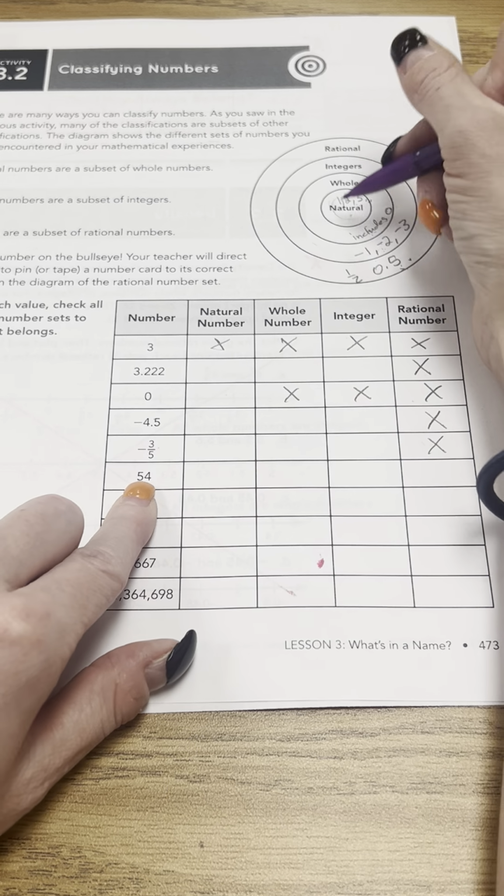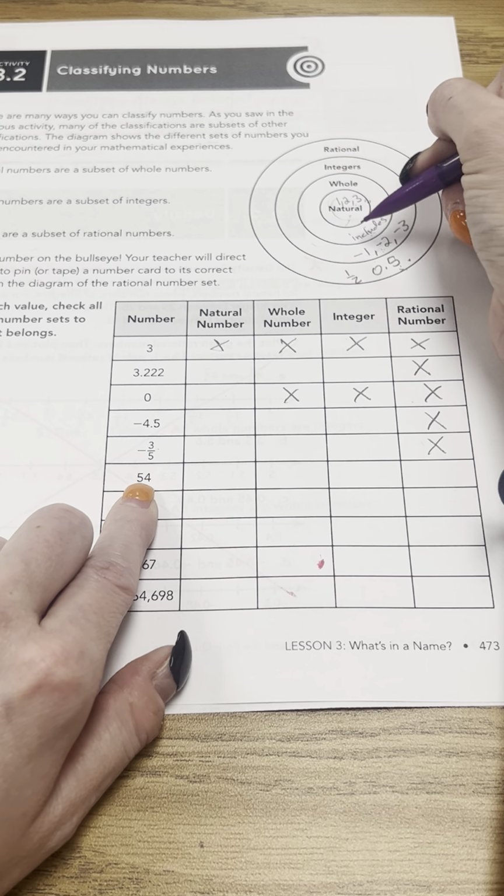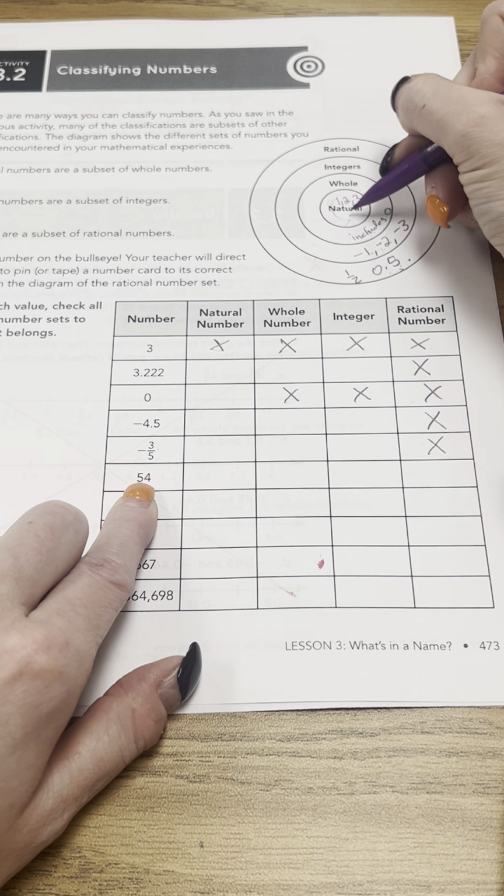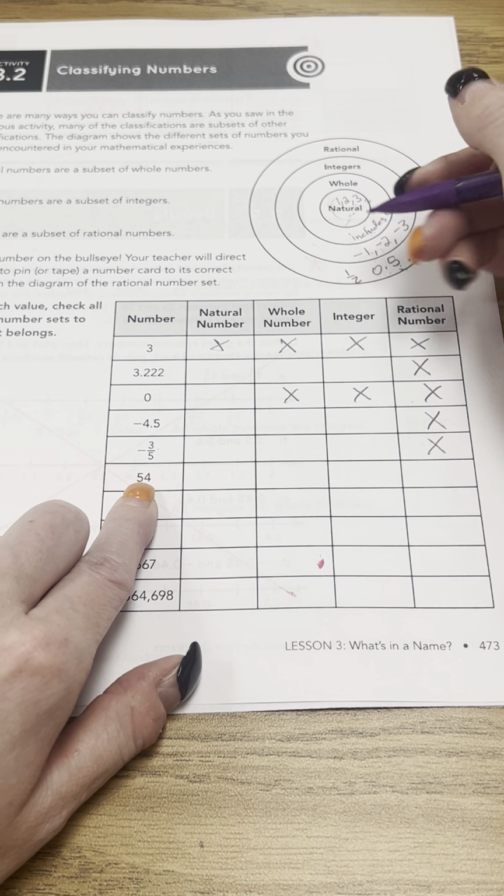54. 54 is a natural counting number. It's a whole, it's an integer, and it's a rational. It is all of these. Remember, if it's a natural, it has to be the rest.